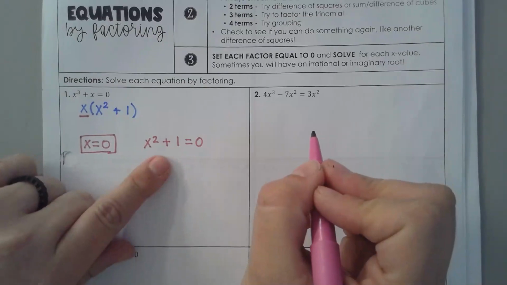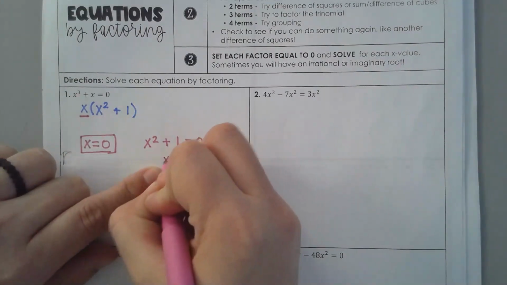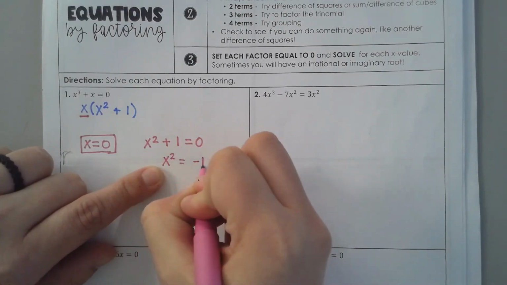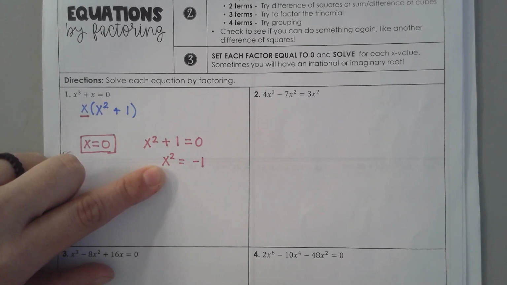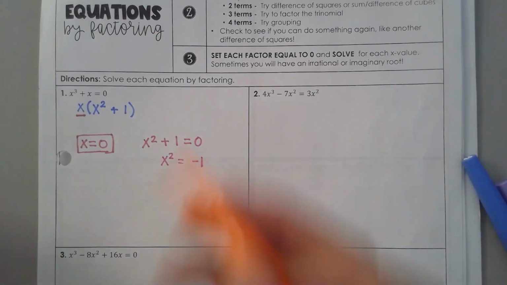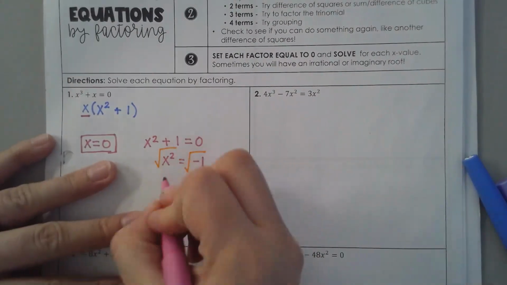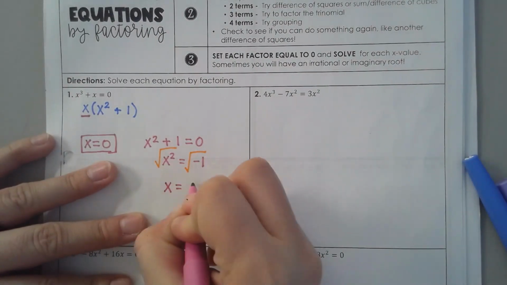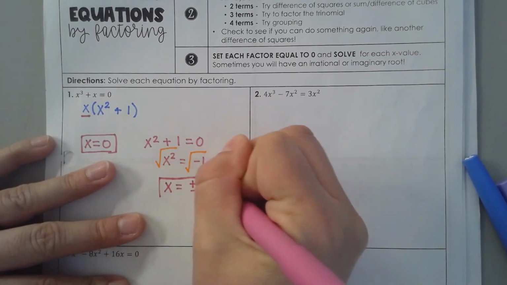But on this one, you need to subtract 1 from both sides. And then what? Square root. What is the square root of negative 1? i. And try to remember to put the plus or minus in the front.